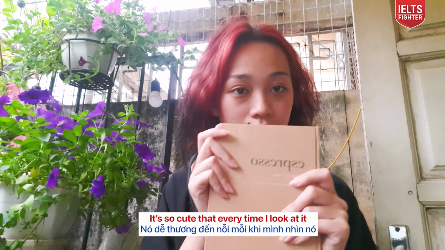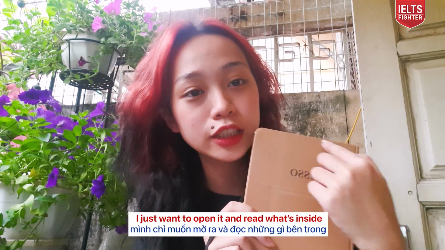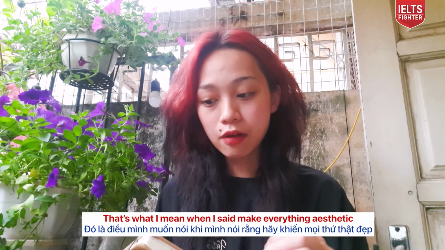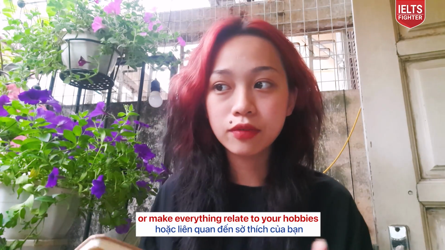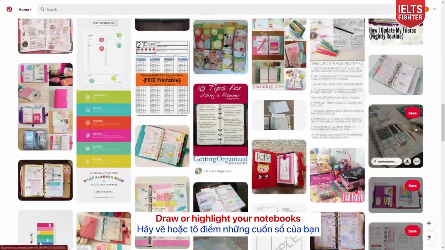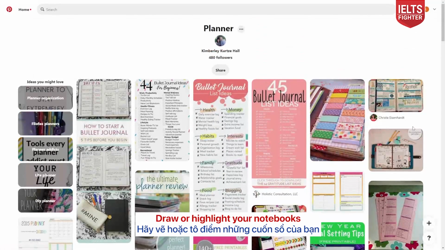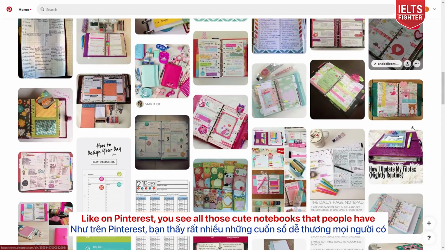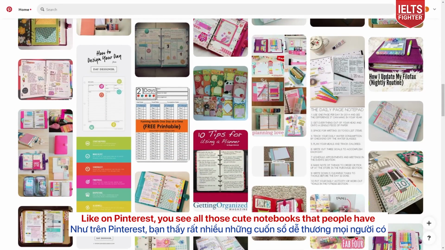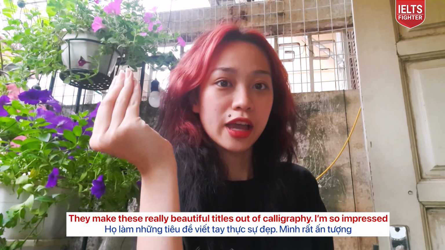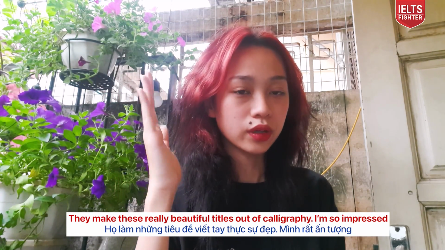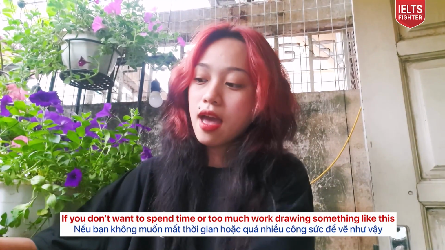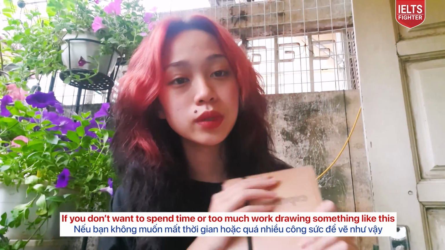It's so cute that every time I look at it, I just want to open it and actually read what's inside. So that's what I mean when I say make everything aesthetic or make everything relate to your hobbies, you know. So draw or highlight your notebooks, like on Pinterest, all those cute notebooks that people have. They make these really beautiful titles out of calligraphy. I'm so impressed.